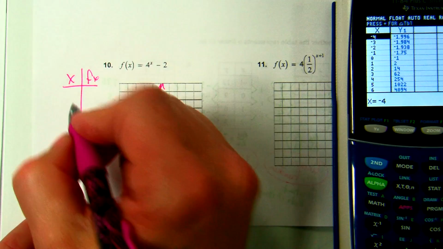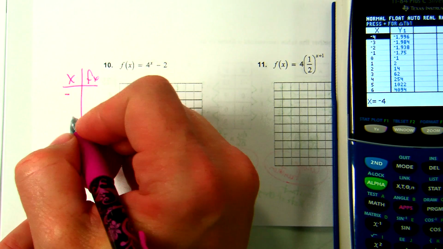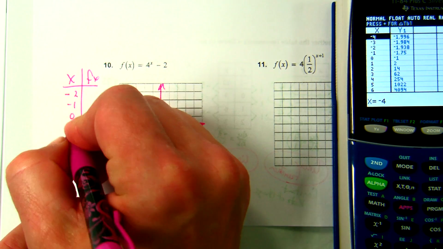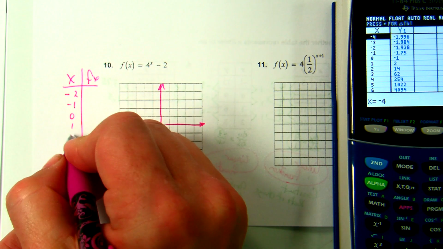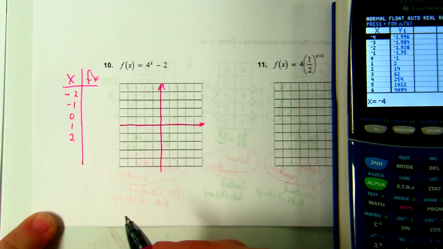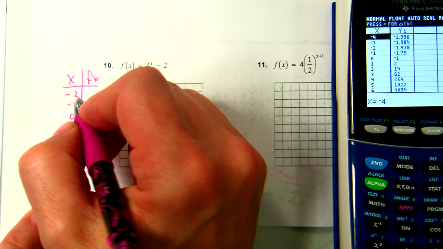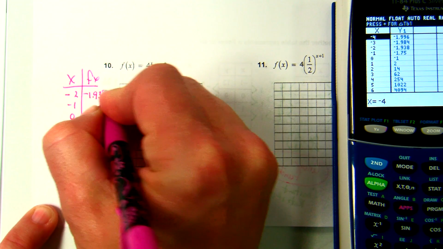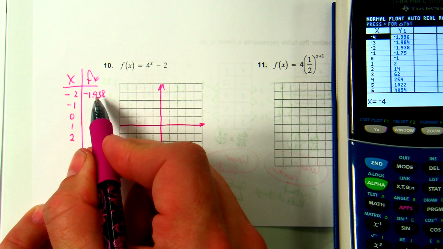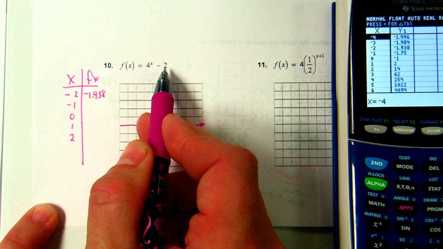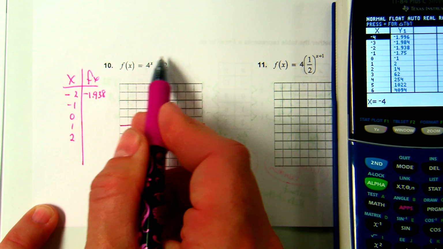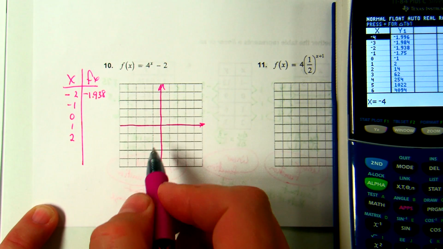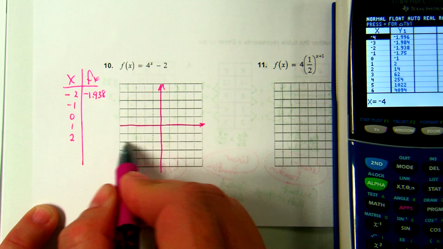Okay, and then let's go ahead and we'll do a negative 2. Negative 1, 0, 1, and 2. I don't think 2 is going to fit on the graph, but it'll give us an idea. Negative 2 is going to be a negative 1.938. What is it getting closer to at this point? It's getting closer to that negative 2 value. That negative 2 is our asymptote value for y, right? Y equals negative 2 is the line it's approaching.